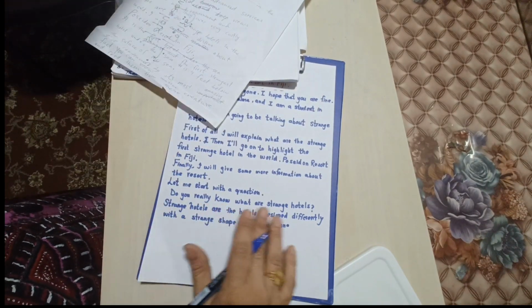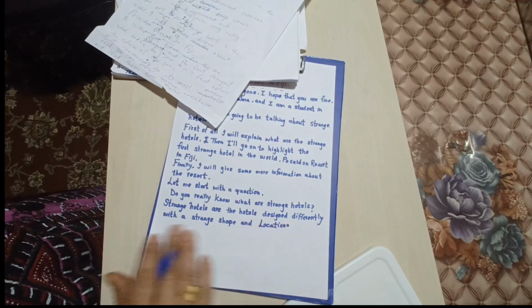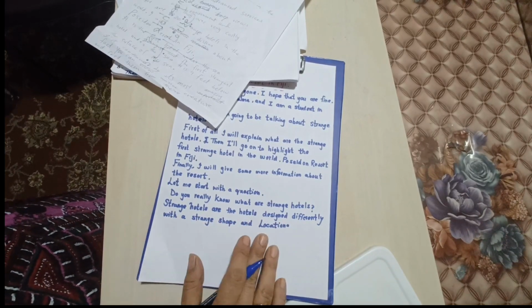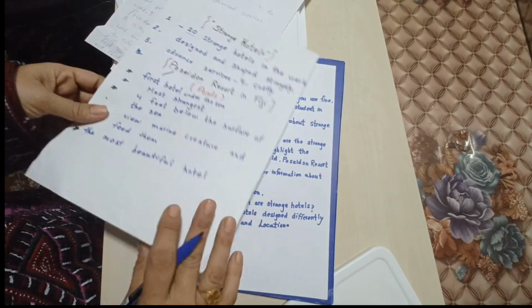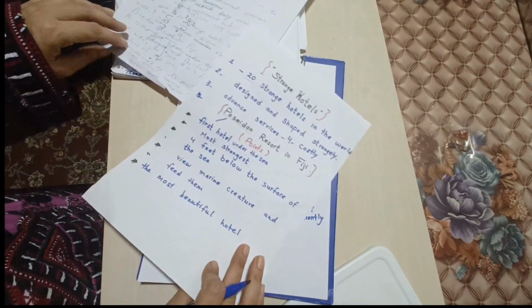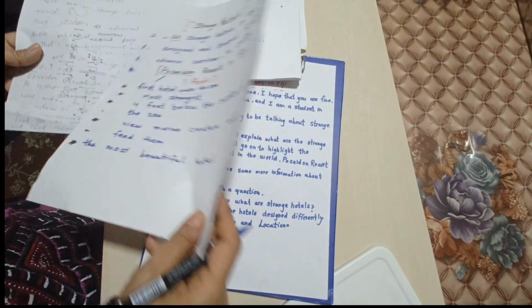Do you really know what strange hotels are? Strange hotels are the hotels designed differently with a strange shape and location. For going to the next point, we will use this kind of sentence from here.